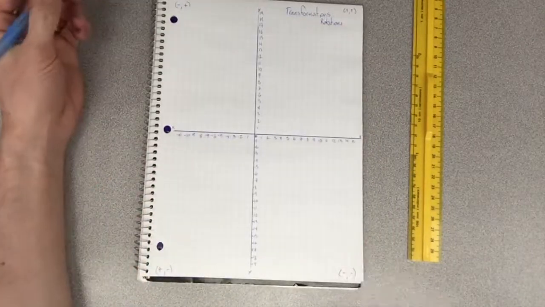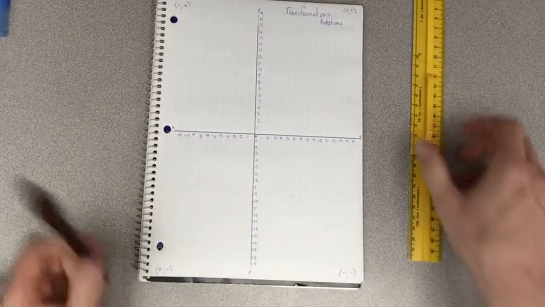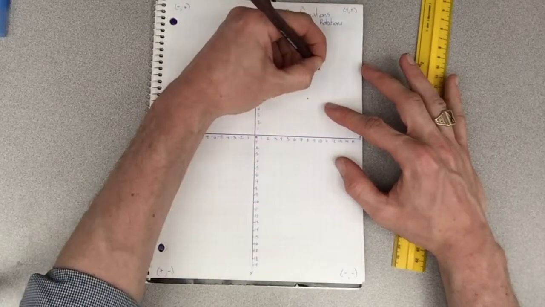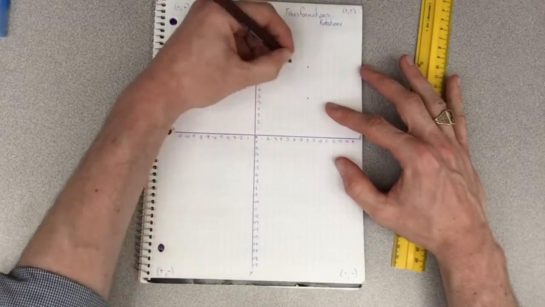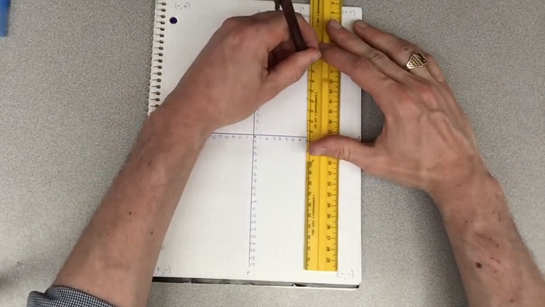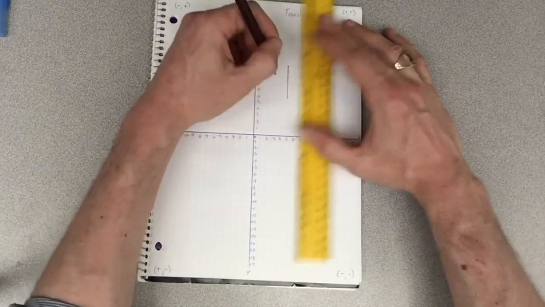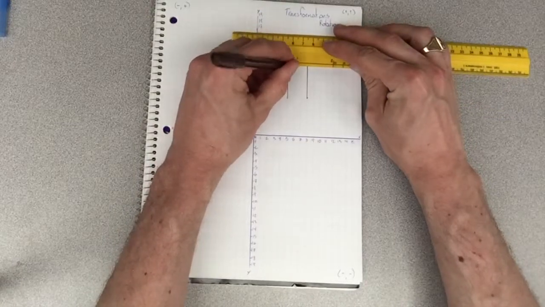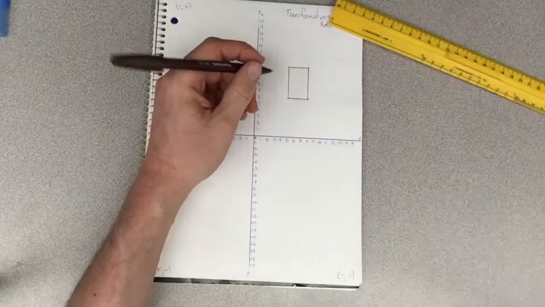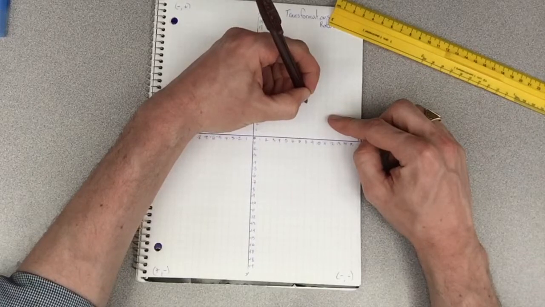Okay, so rotations. Start with a different color, and I'm just going to plot out a shape in 4 different points. We're going to start with a rectangle. And the reason we're going to start with a rectangle is because rectangles and squares all have 90-degree corners. I know that these are all 90 degrees. And we're going to label them.